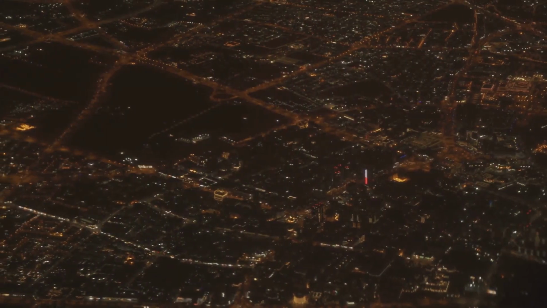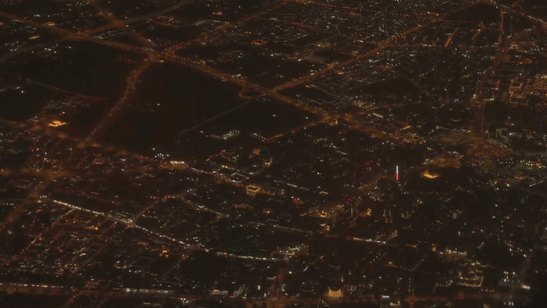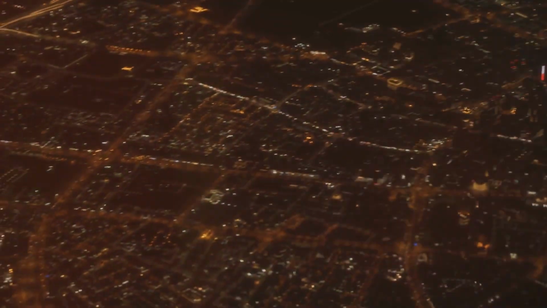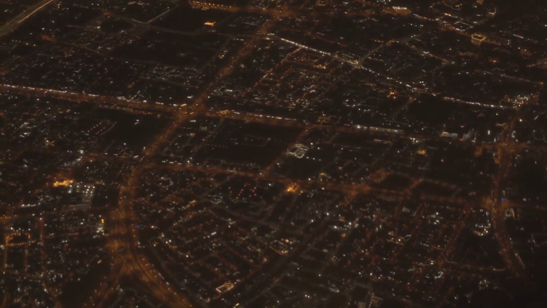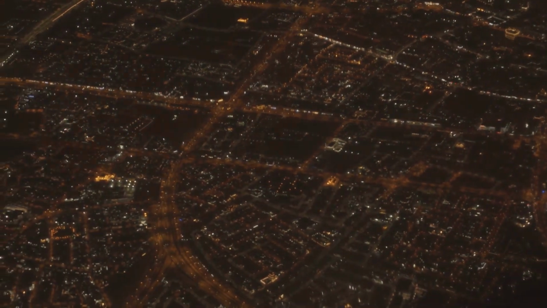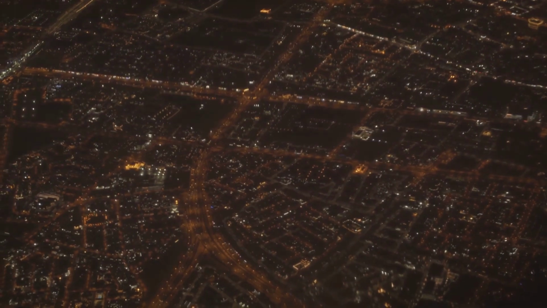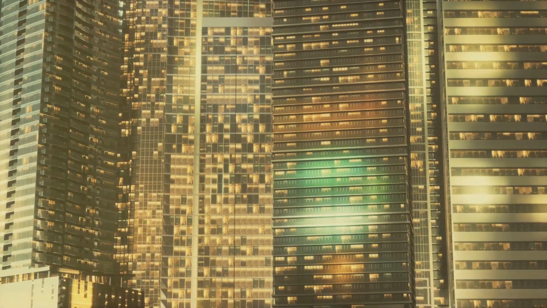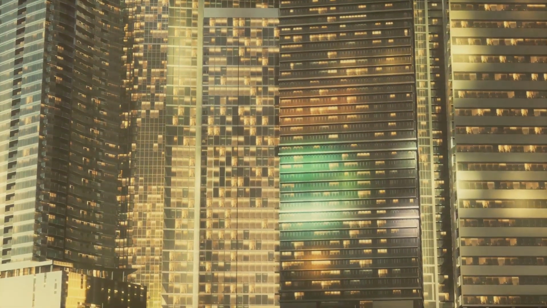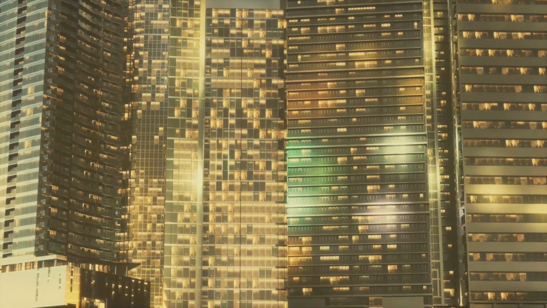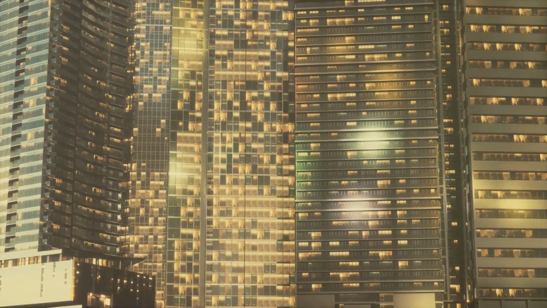Picture a bustling city. This city is like a cell, and its power plants are the mitochondria. In normal cells, these mitochondria are responsible for a process called aerobic respiration. Think of it as the city's main power grid, efficiently generating energy from glucose, a type of sugar, in the presence of oxygen. This process produces a significant amount of ATP, the cell's energy currency.